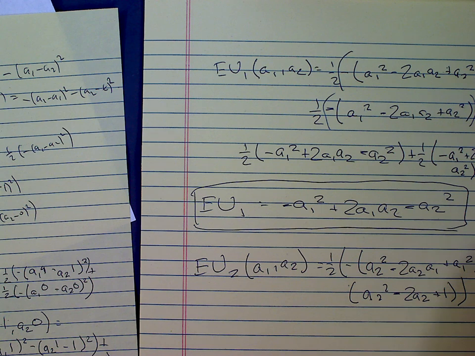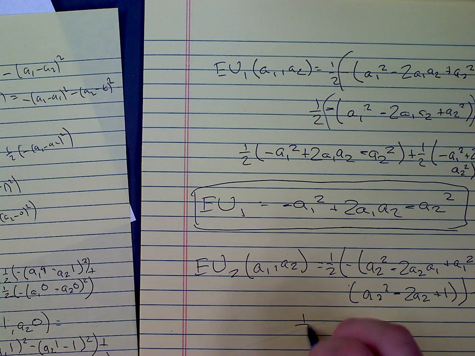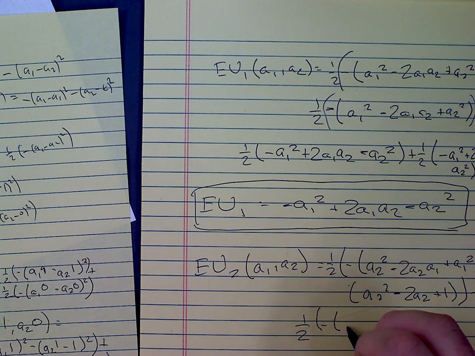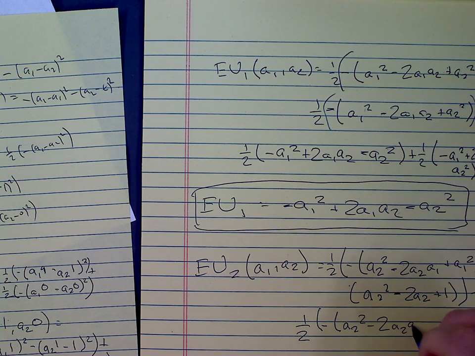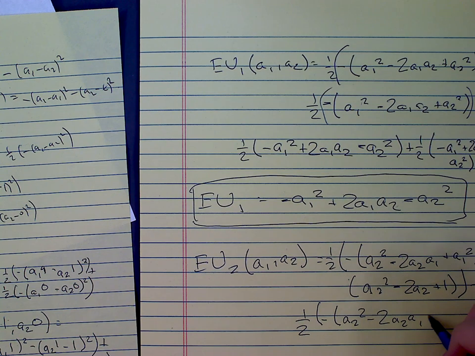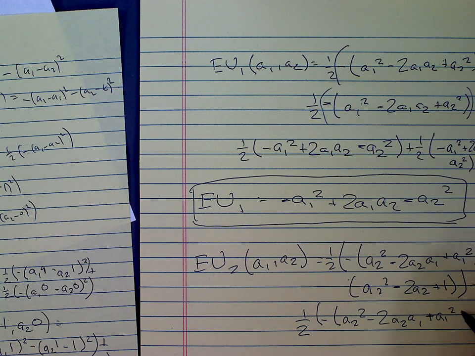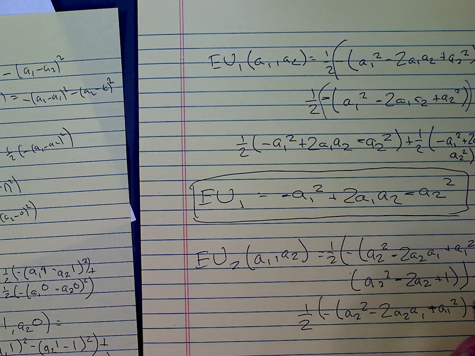That's all in parentheses. Plus then the 1/2, the next part, which would be negative A2 squared minus 2 A2 A1 plus A1 squared minus A2 squared.